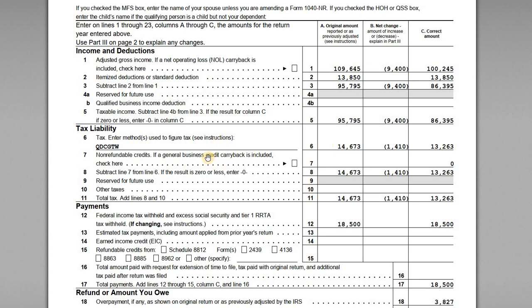Because John has long-term capital gains and qualified dividends, he's using the qualified dividend capital gain tax worksheet, right? So it's not just the Form 1040 tax tables. We have to use this worksheet to calculate the amount of tax. All right, so once all those values are inputted, then we input the correct numbers, right?